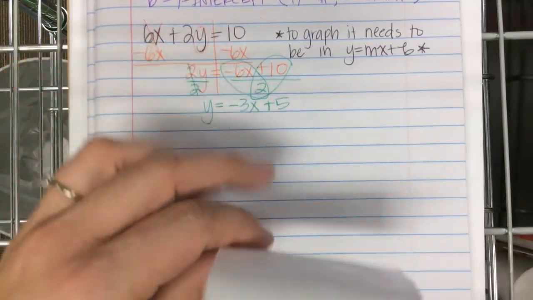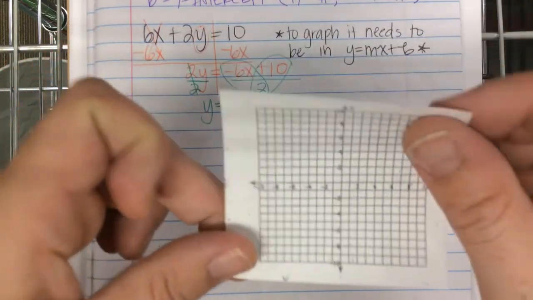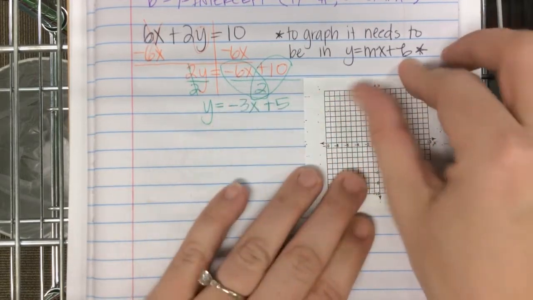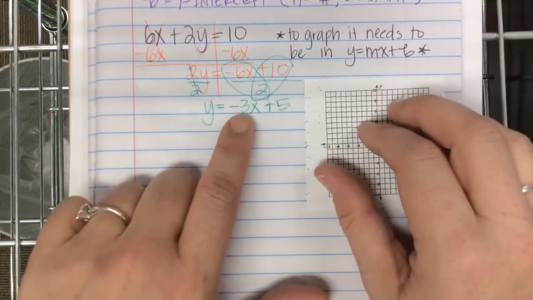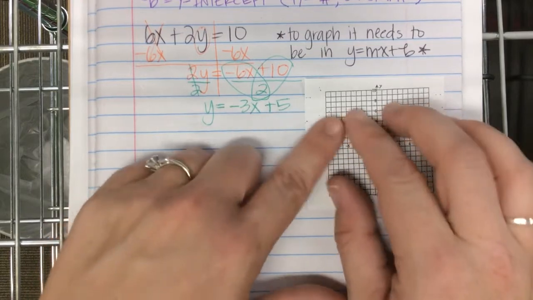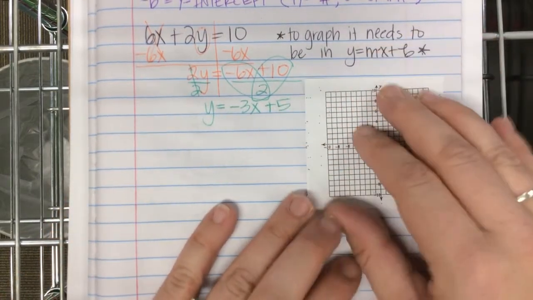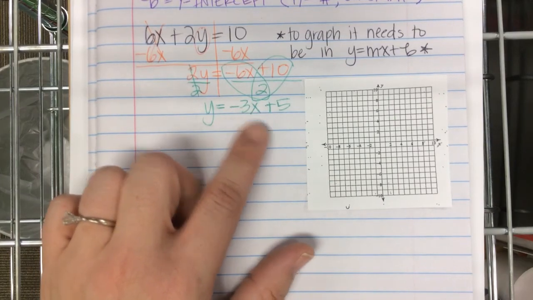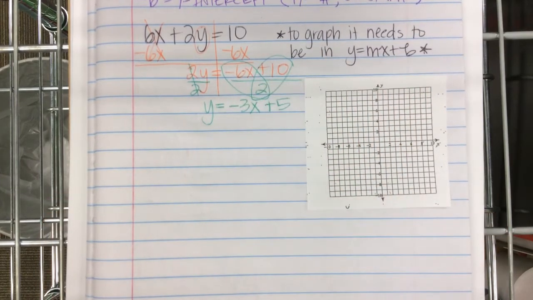Because this is linear. Now, if this problem had two variables in it, on this side, if it had x and z, I couldn't use slope-intercept form. If it had an x squared, an exponent in it, I could not use this shortcut. I'd have to go back to the function table. But it doesn't have a variable, or an exponent in it. I'm good to go.